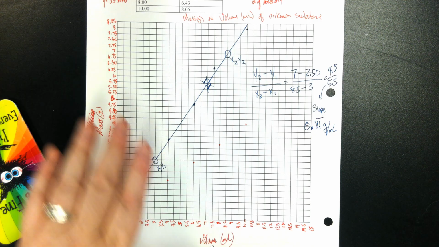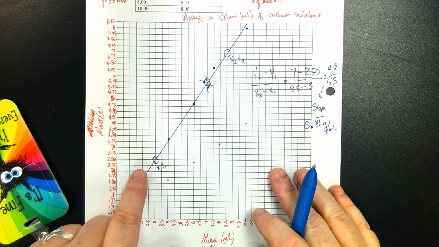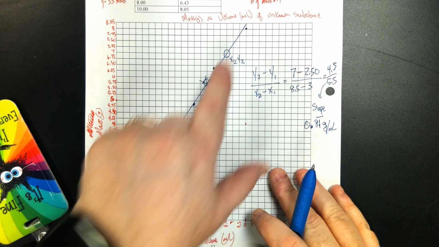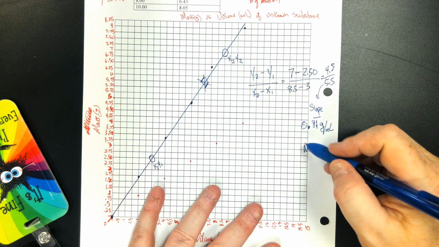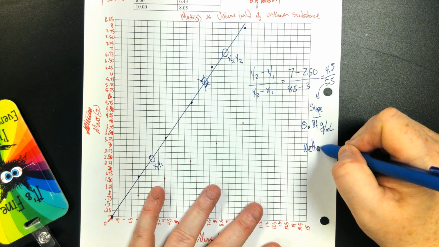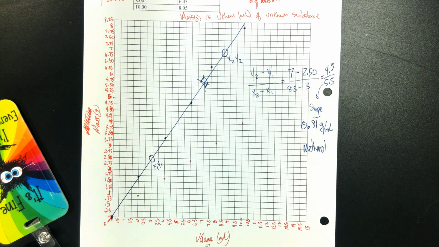All right, so it's best to scale it out and stretch out your data so you can find 2 points that are as far away from each other to find slope. So this was methanol. Okay, and that was your answer for this.